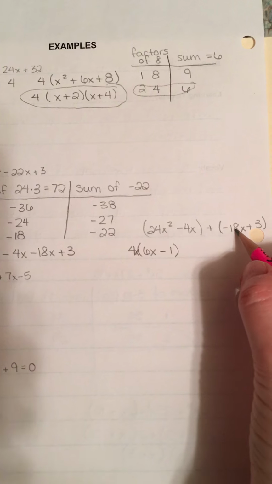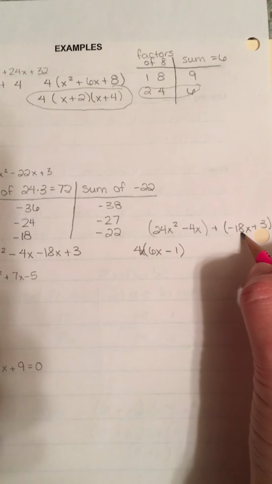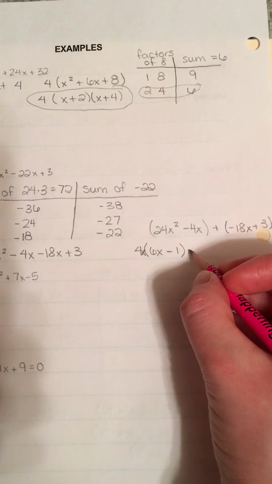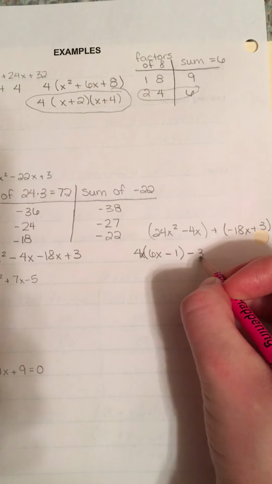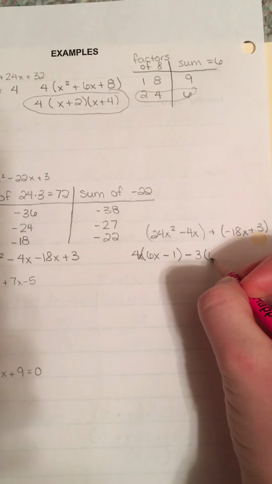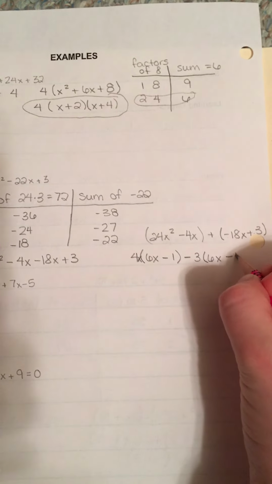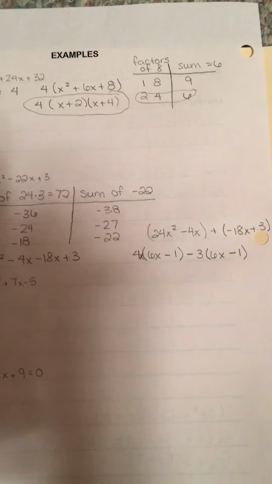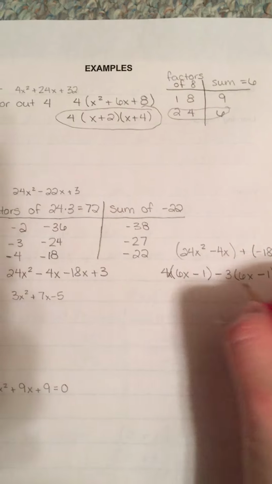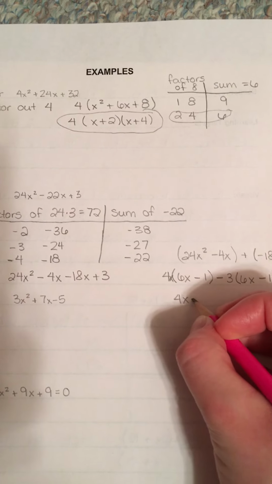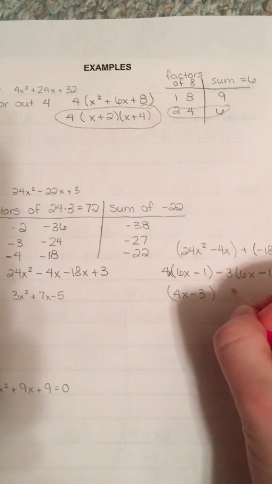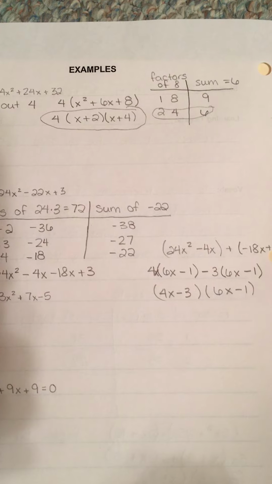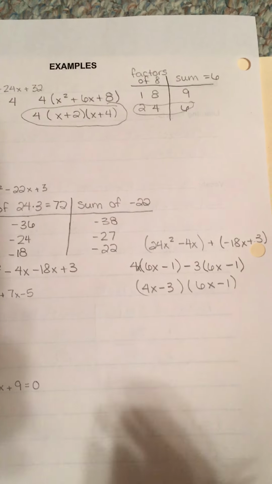I'm pretty close here. I can see that if I factor out 3, I will get 6. But this is negative and this is positive. So in order to get my sign to change, I'm actually going to factor out negative 3. And that will change this to positive 6x and the second number to negative 1. And that will make my pair the same. So I just factored out a negative to get that match. And then I bring down my 2 front factors to make one pair, and that match to make the other. 4x minus 3, 6x minus 1.